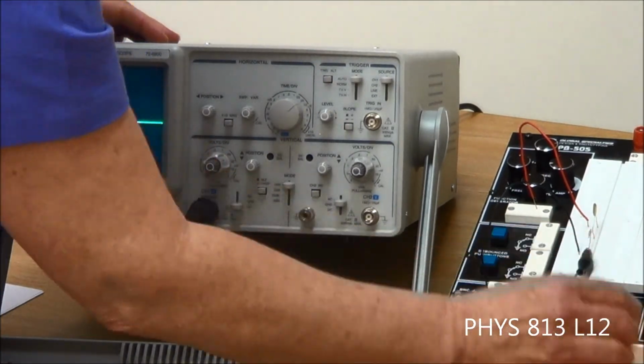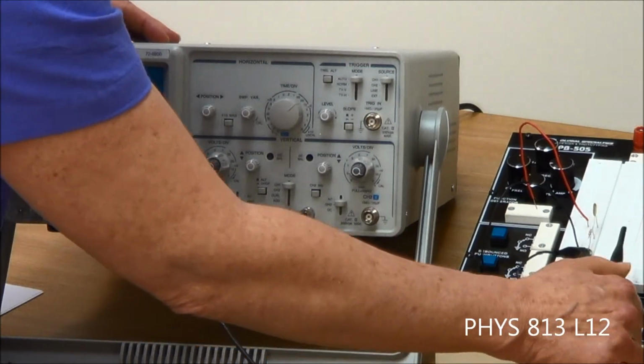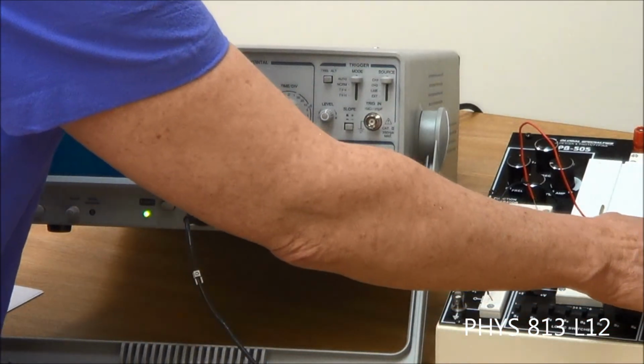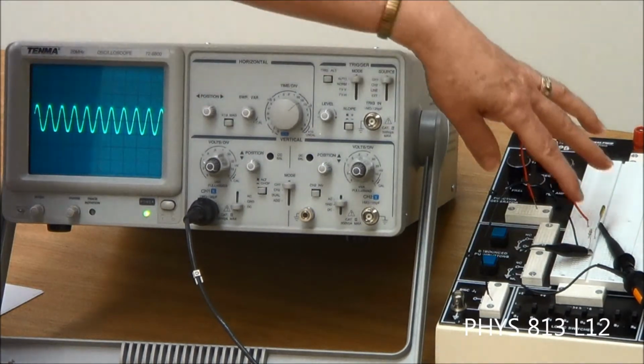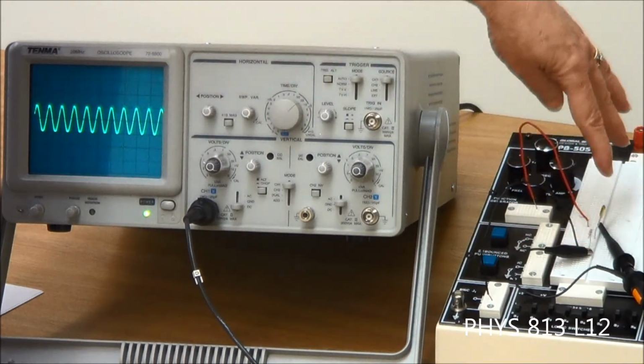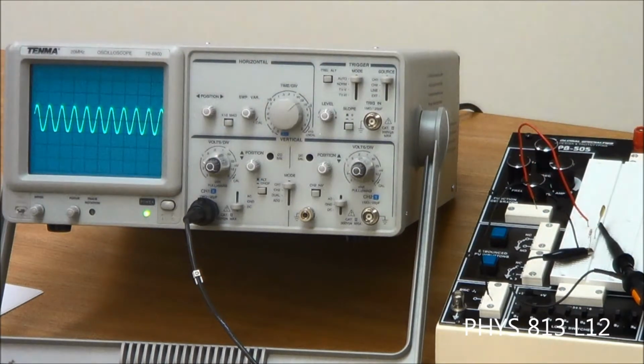So this goes across the ground, and this one goes across the capacitor. So what I have now is back across the whole function generator, and we still have 2. Now as we go through this, we don't really need to do the function generator each time because we've already been through that. If you want to check it again, that would be fine.